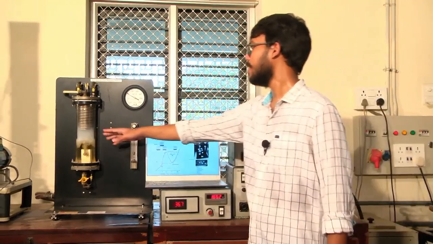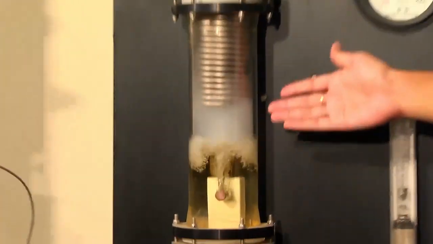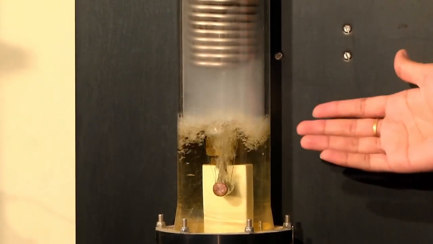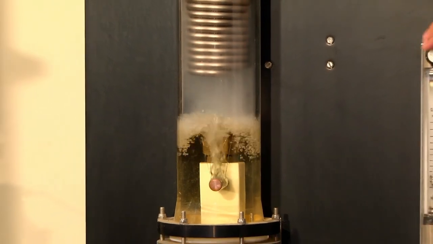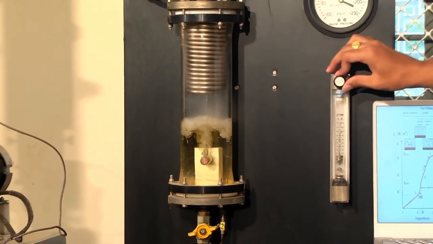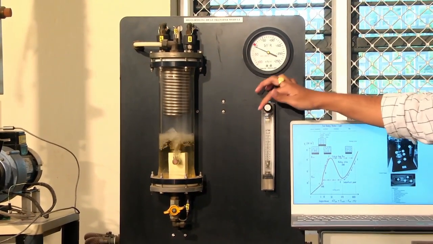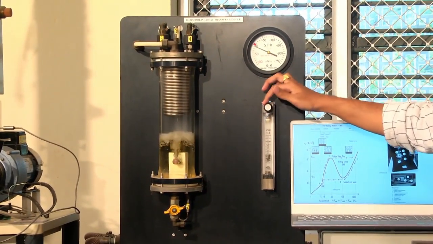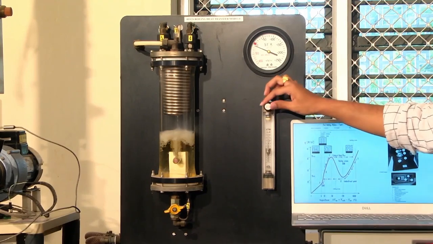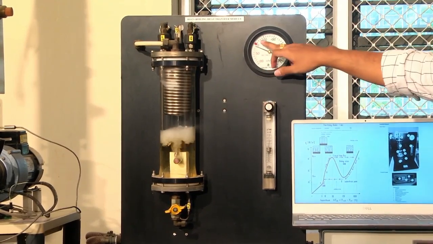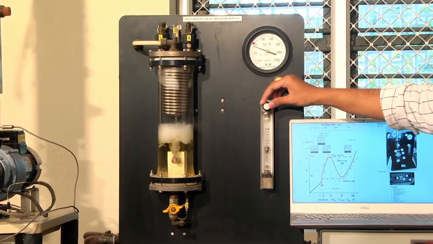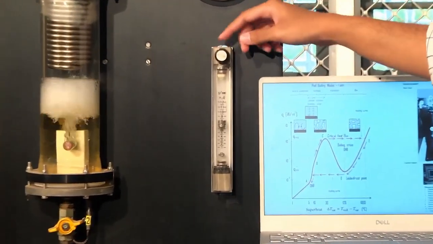And you can see an enormous amount of vapor forming here, and the condenser is unable to condense. So, we can increase the flow rate using this valve. And you can also see the temperature and pressure increase. So, in order to maintain constant pressure, you increase the flow rate.